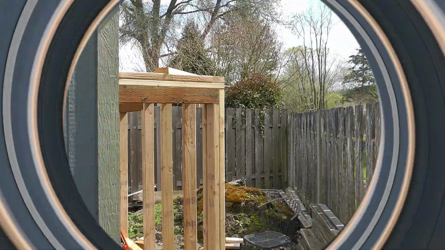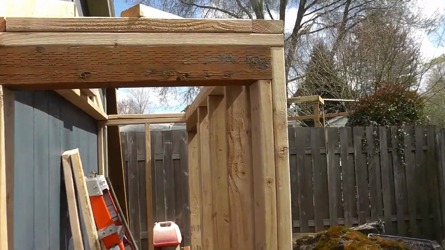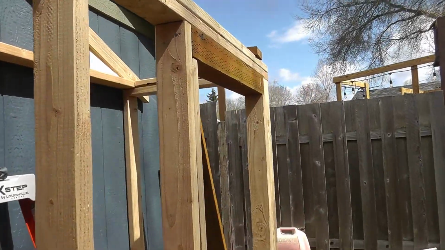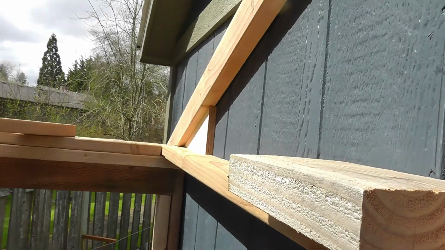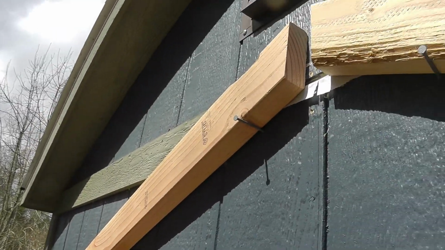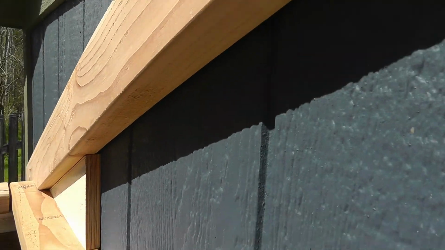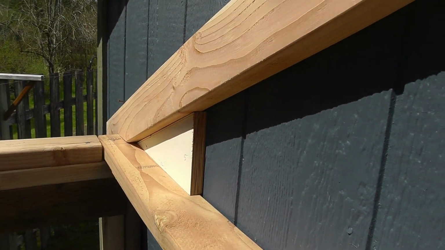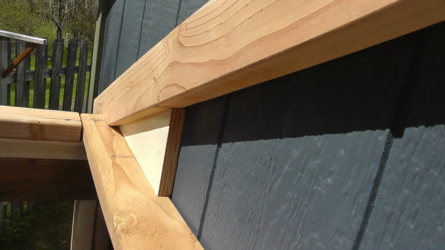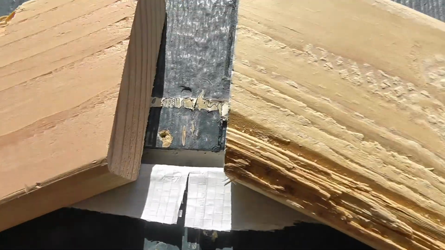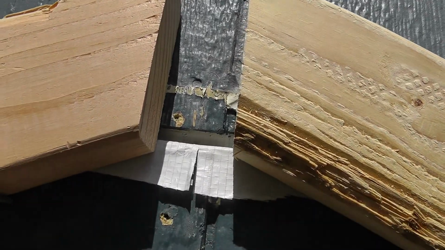Well, I got the roof rafters ready to go. Let me show you how I did that. Basically, I made one template, which is that one right there, and I cut the bird's mouth into it, and I used this little jig here to make sure I had the right angle, and I cut it off at the precise length.